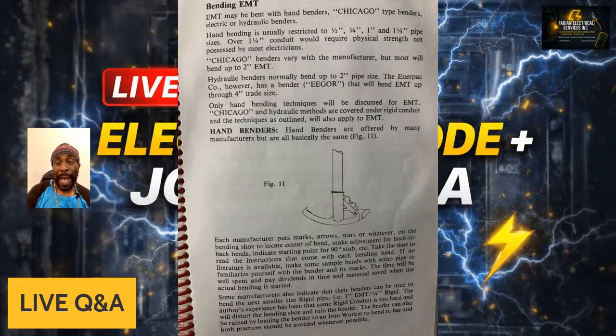I don't know if they go up to 1-inch. Never really checked. I believe they do. 1-inch should be pretty common. So again, Home Depot sells benders, and they're not expensive. I myself have Ridgid benders, and again they work perfectly.